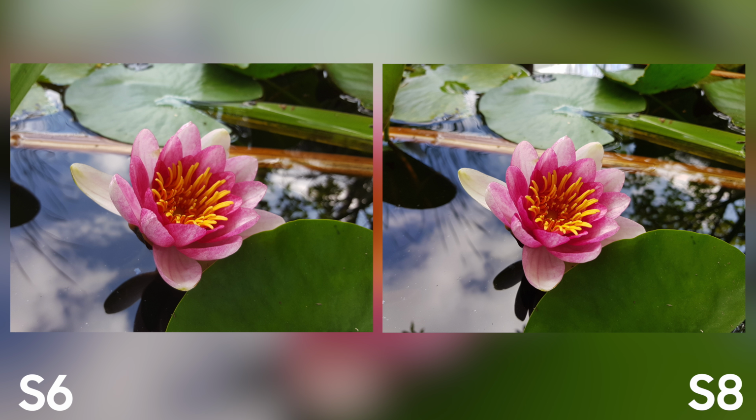In this photo, both phones are doing great and they are very similar. However, the Galaxy S8 photo is more on the artificial side, whereas the Galaxy S6 photo is closer to a natural looking image. But still I do prefer the Galaxy S8 photo. I think it has more of a cinematic look.